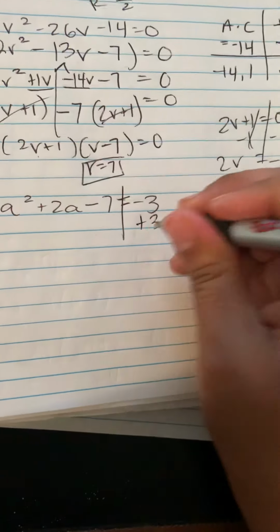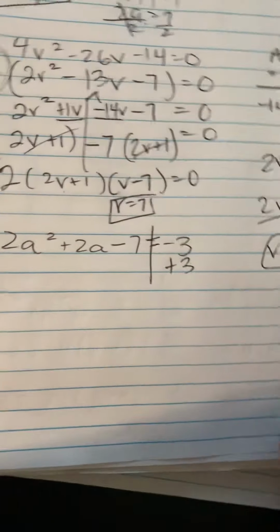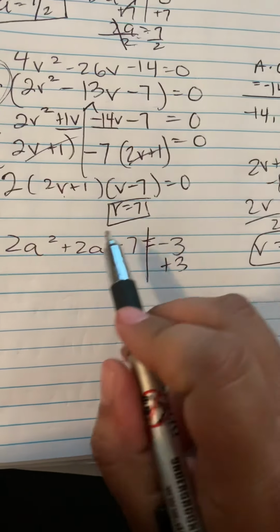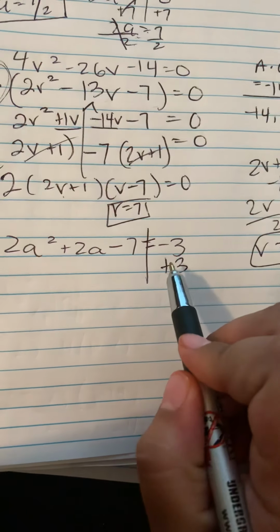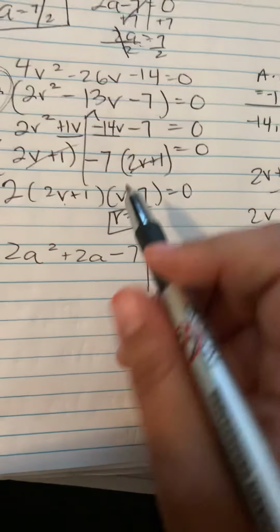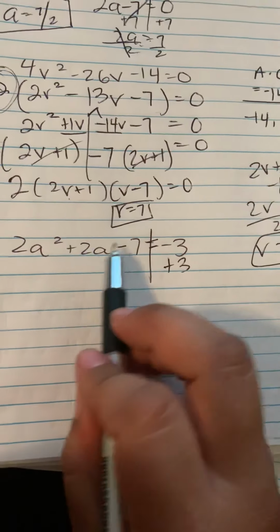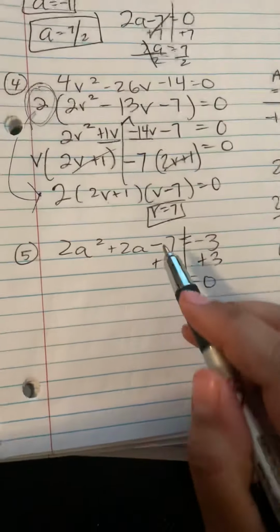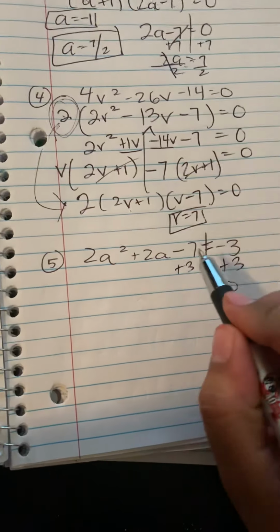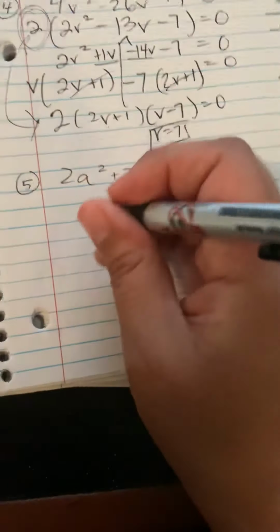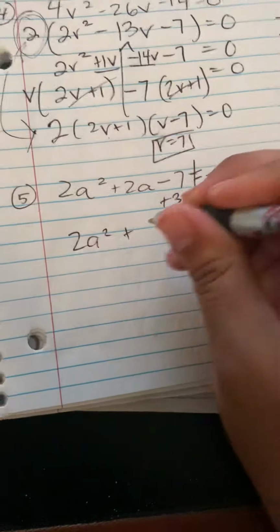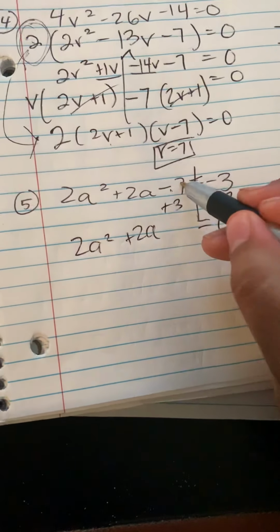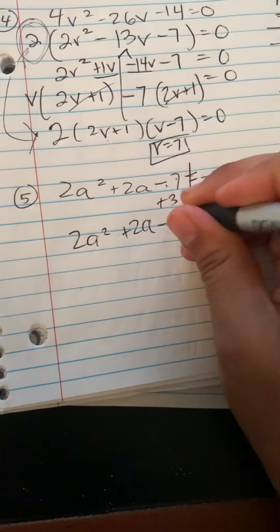You guys just need to make sure you're combining your terms correctly. So if I move the -3 over, the only way I can do that is if I add it. So add 3 to this side. Just make sure you're adding it to the right term on this side. So it should go with the -7 because it's a constant. It needs to go with the constant. And then -7 plus 3 will be -4.